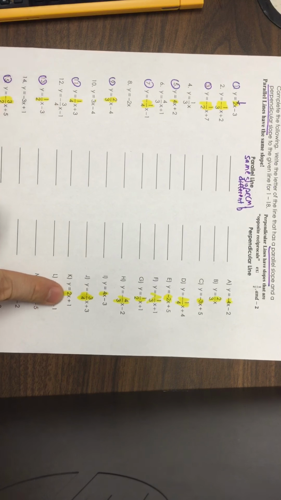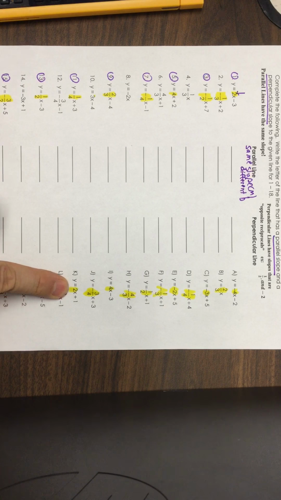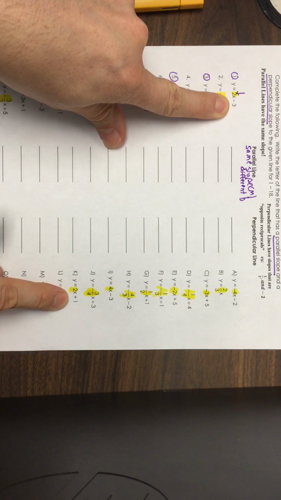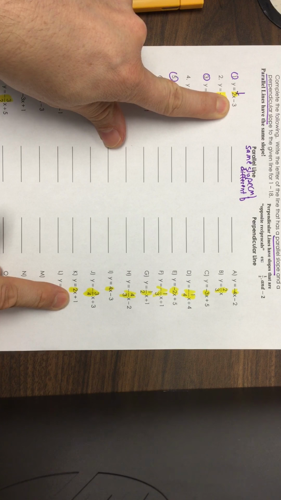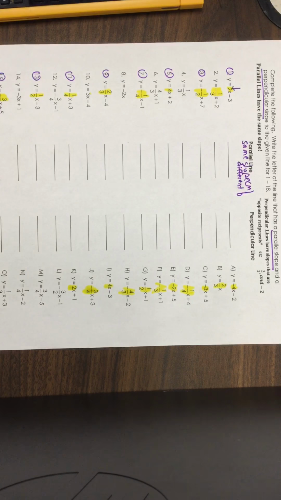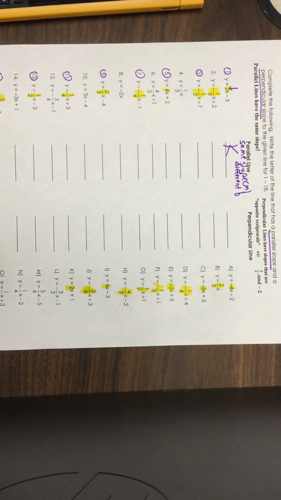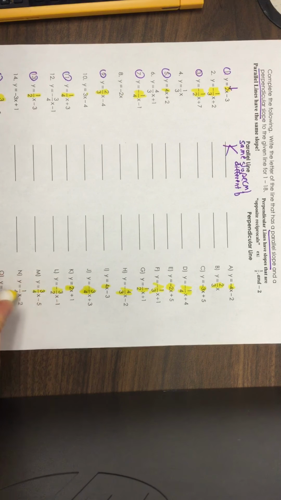Here, I have a slope of 2. So my m is 2 for both of these. Is my b value different? It is different. So look, there's the answer for number 1. It's K. I'm going to go ahead and finish highlighting all my slopes on my answer choices.